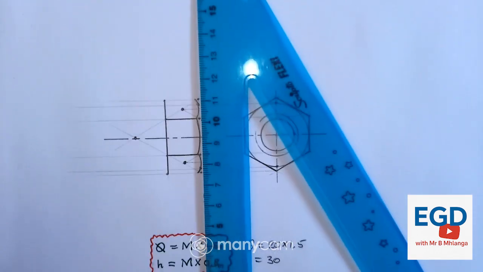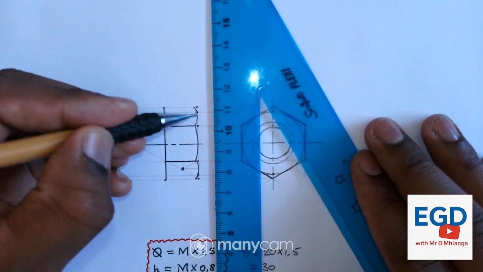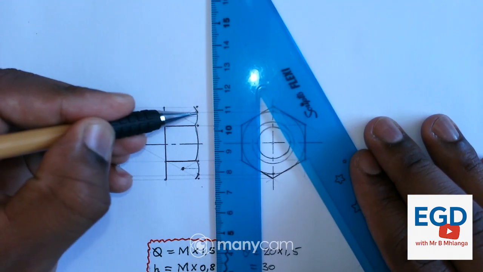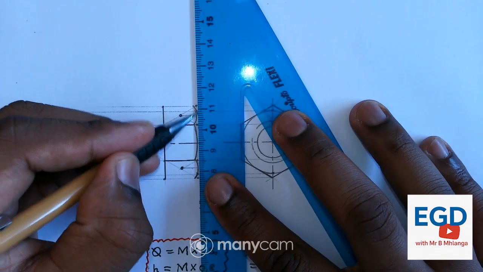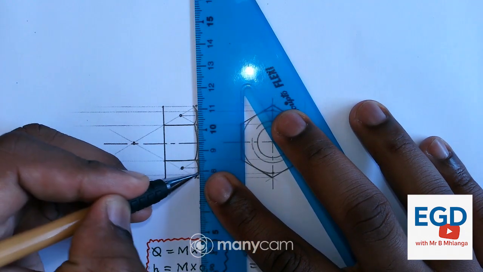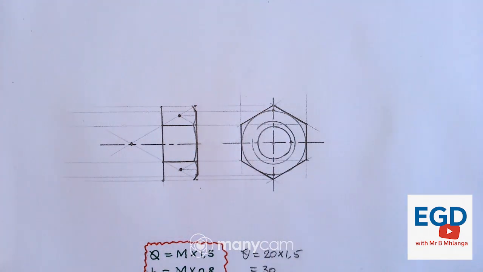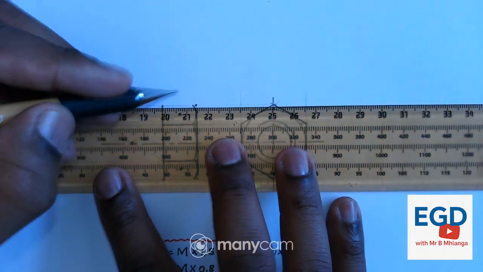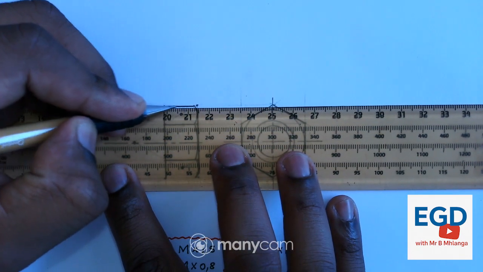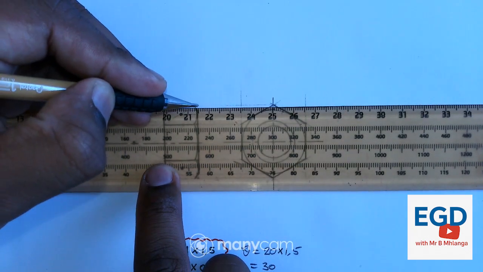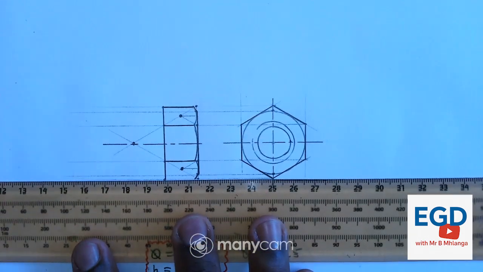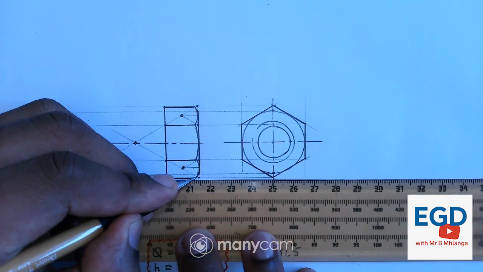Let me just zoom that. So now I can just draw a straight line from that point to that point. So I'll just connect the two like that. Then now I can just complete my front view there by drawing a line from here to there, not all the way up there, from here up to there.